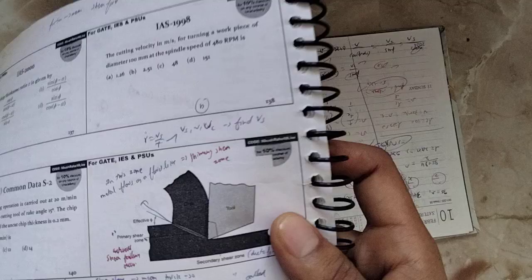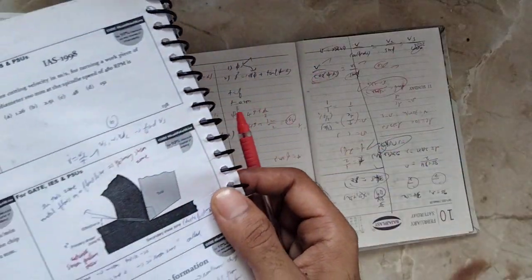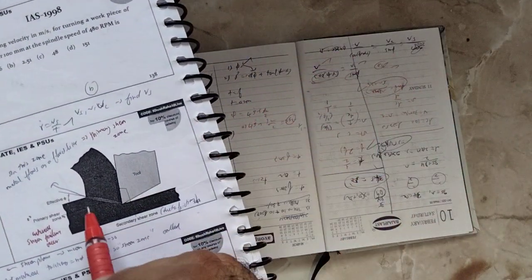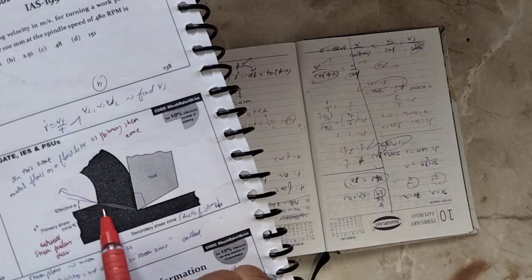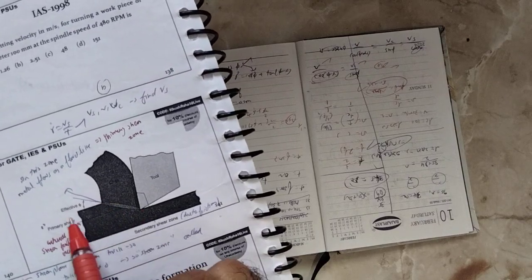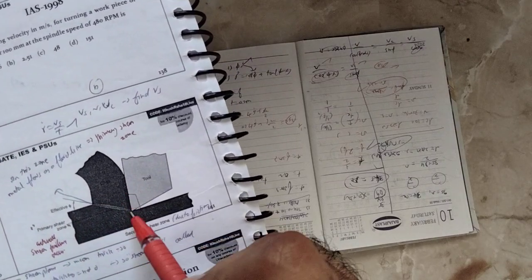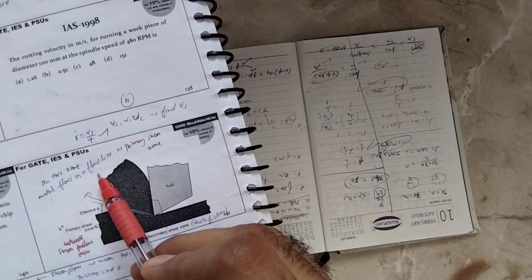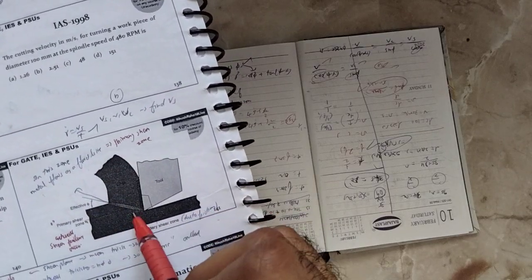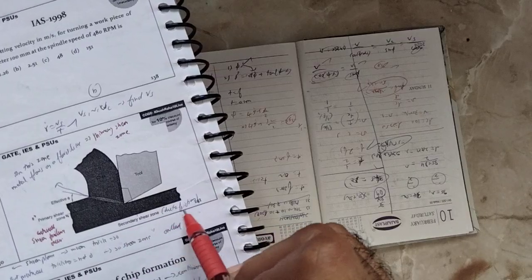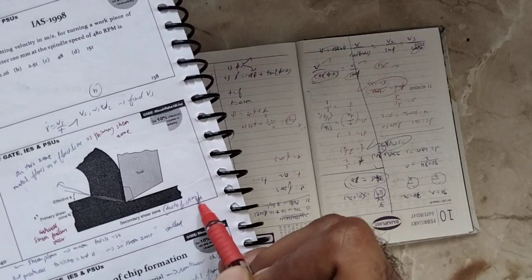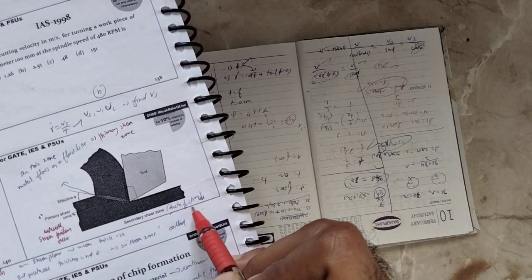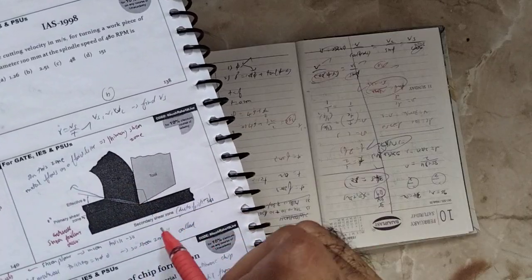And I think you can see this one. Here there are two types of zones. On this side, this is the primary shear zone. But on this side, this is the secondary shear zone. In the primary shear zone, metal flows like a fluid, but in the secondary shear zone it flows due to friction. Primary shear zone and secondary shear zone, right?